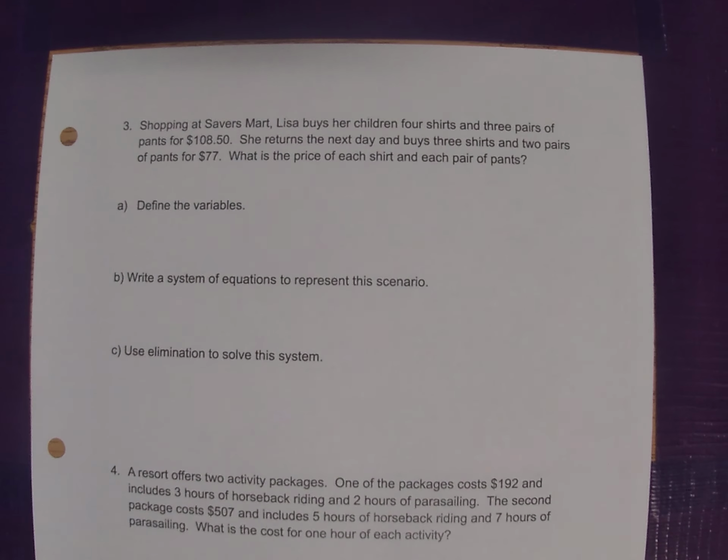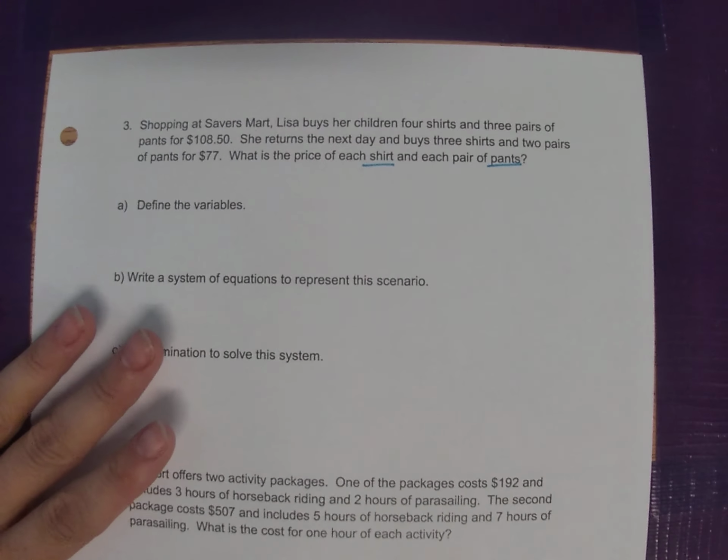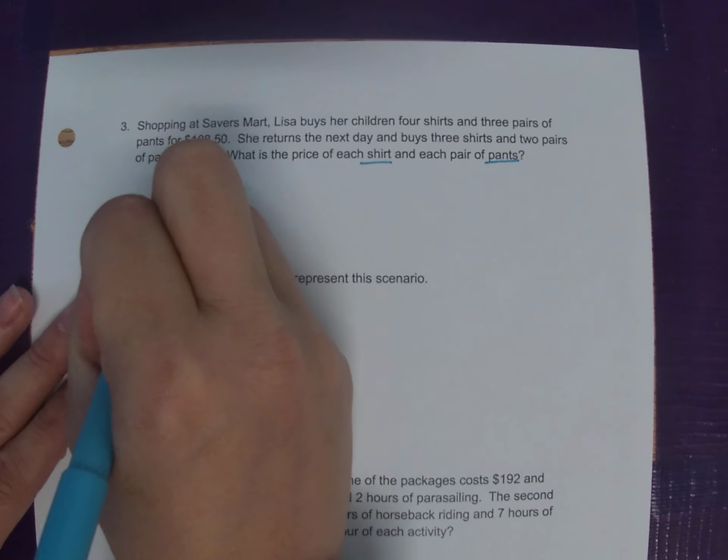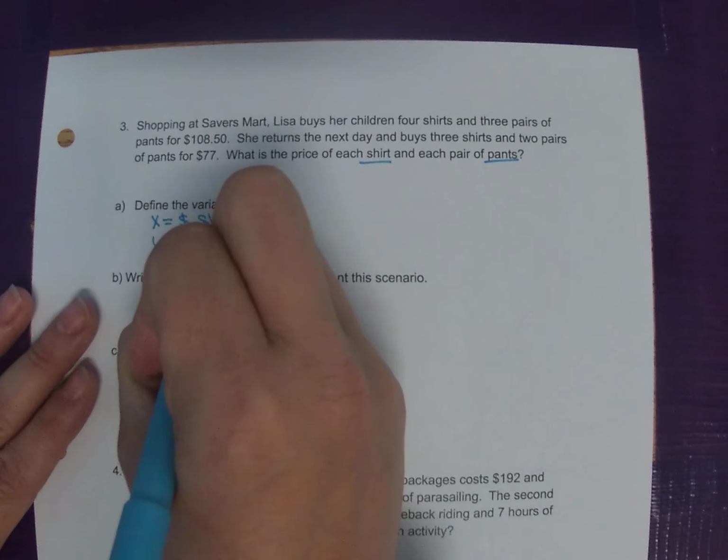Number 3, shopping at Savers Mart, Lisa buys her children 4 shirts and 3 pairs of pants for $108.50. She returns the next day and buys 3 shirts and 2 pairs of pants for $77. What is the price of each shirt and each pair of pants? So again, what it's asking us to look for is our variables, right? So x is going to be the cost of a shirt, and y will be the cost of a pair of pants.